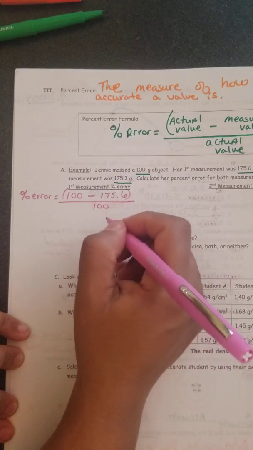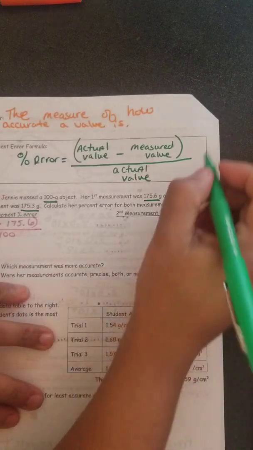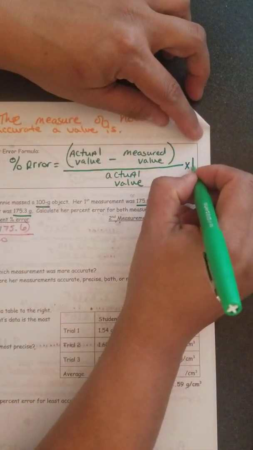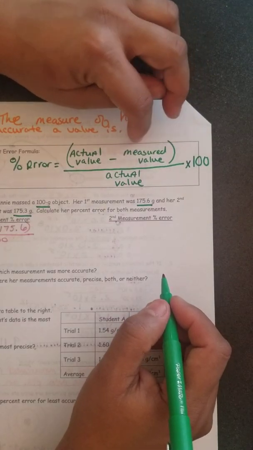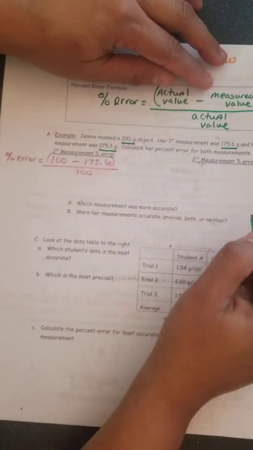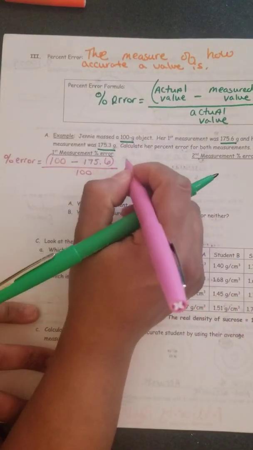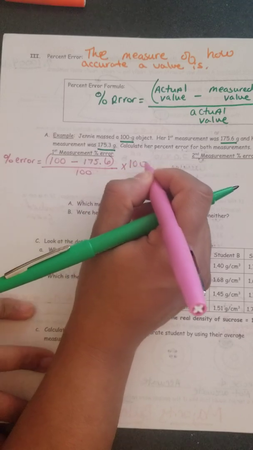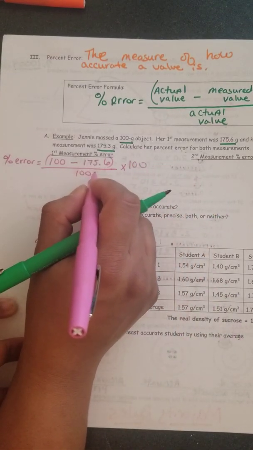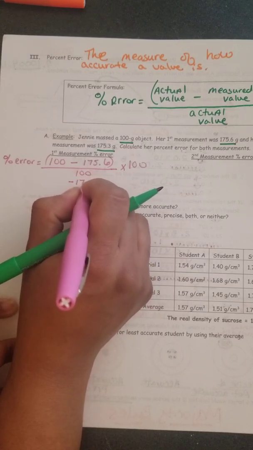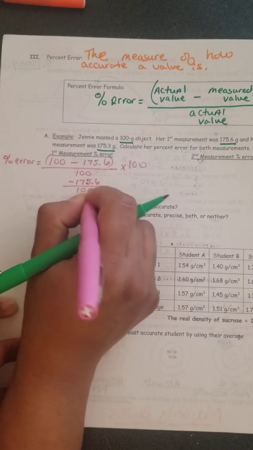Now, because this is a percent, I should have put over here, so let's go back. We're going to multiply by 100 at the end, so we can convert this number, that's a decimal, to a percentage. So let's get this done. 100 take away 175.6 is a negative 175.6 over 100.